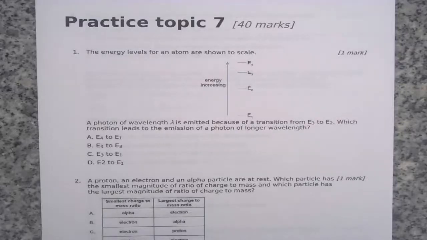Today we're going to work on topic 7, atomic physics. We're going to work on a couple of multiple choice questions. So let's jump straight into the problems and see the solution.